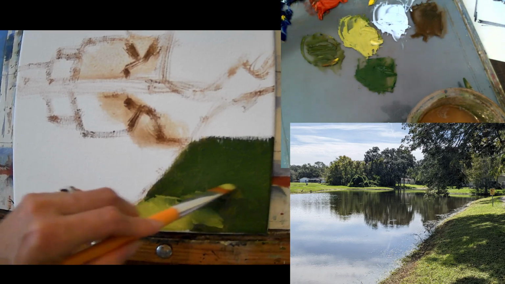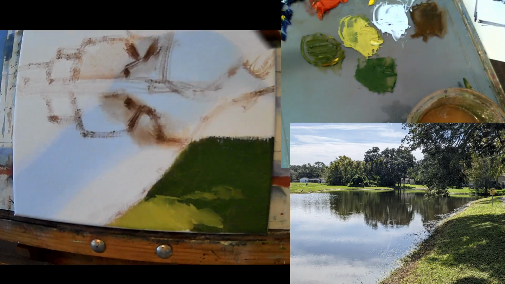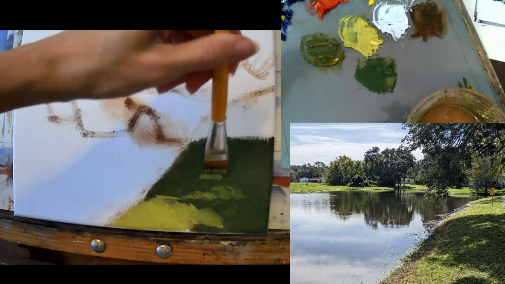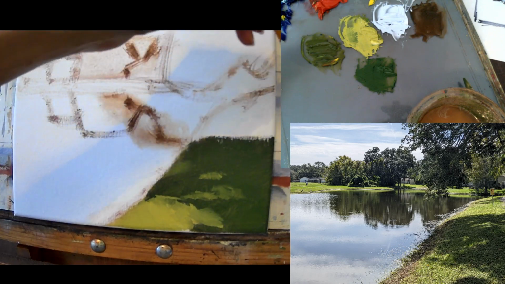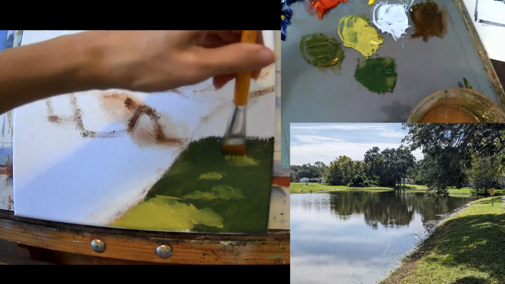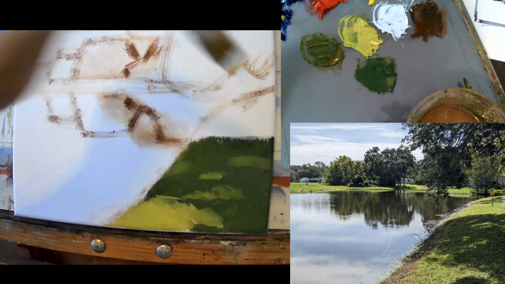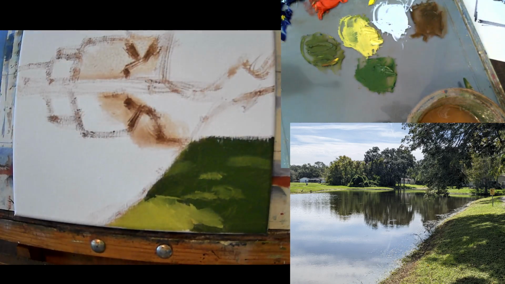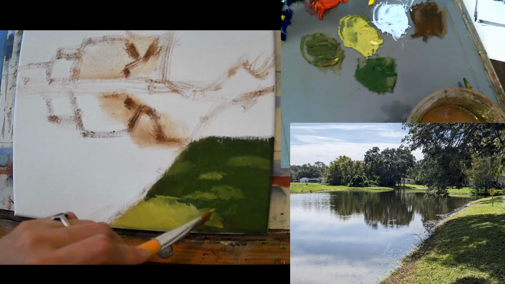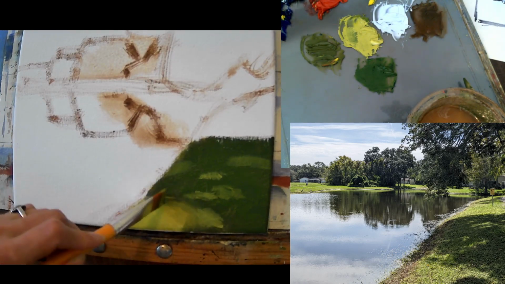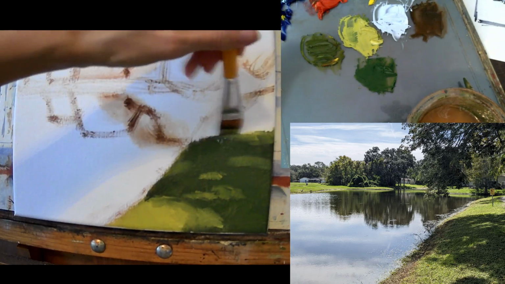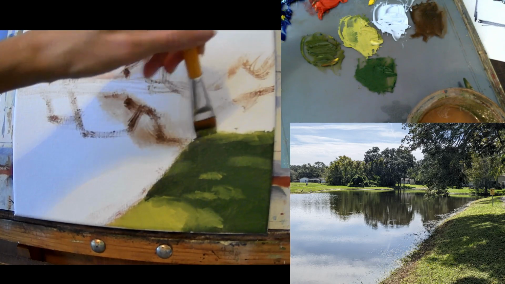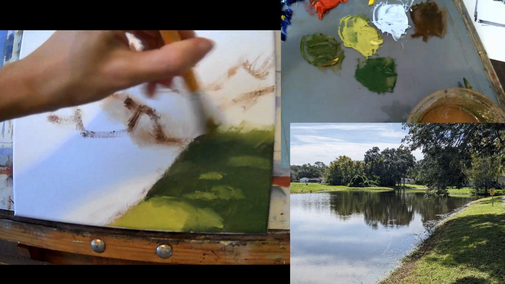That's some light shining through, some patches of light shining through. I'm letting it kind of mix into it so it doesn't get too bright in those patches of light. Okay. Mix some of this together. We'll soften that edge.